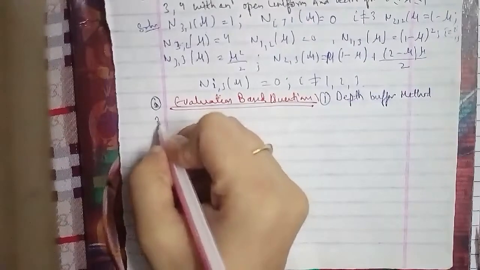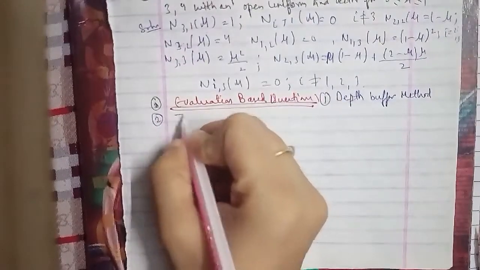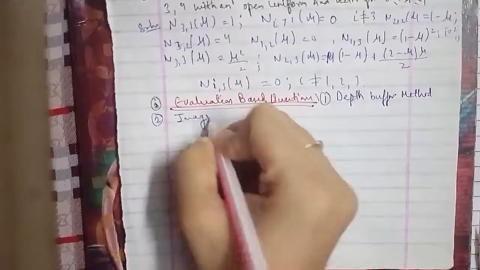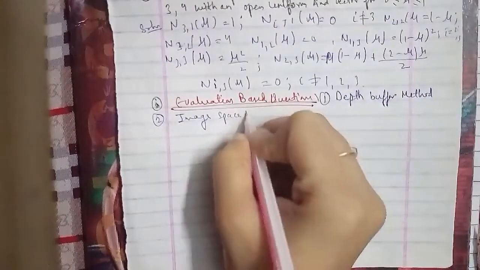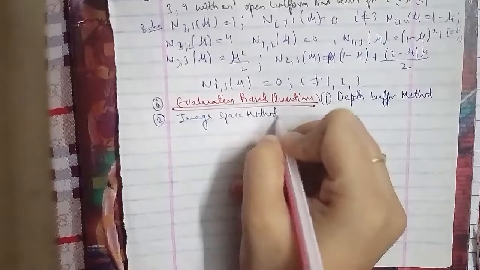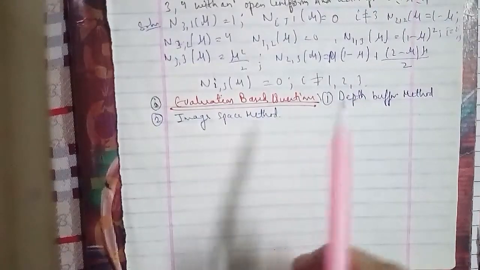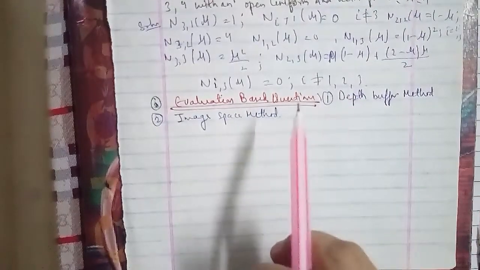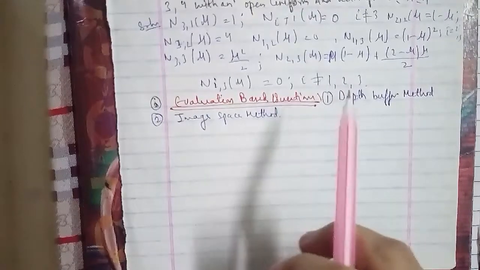The other question we have is about an equation that can be represented as follows: x square upon rx plus y square upon ry plus z square upon rz equals 1.